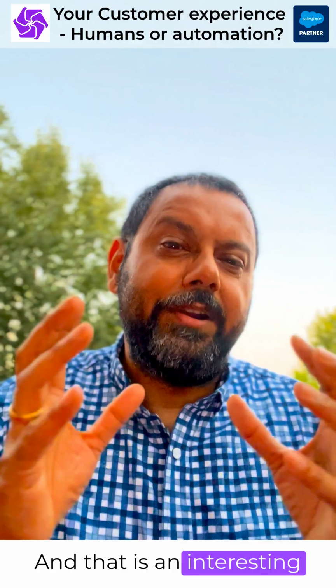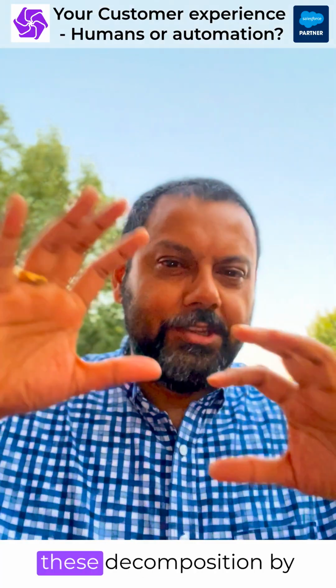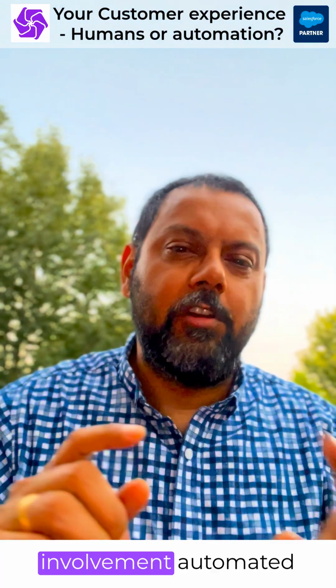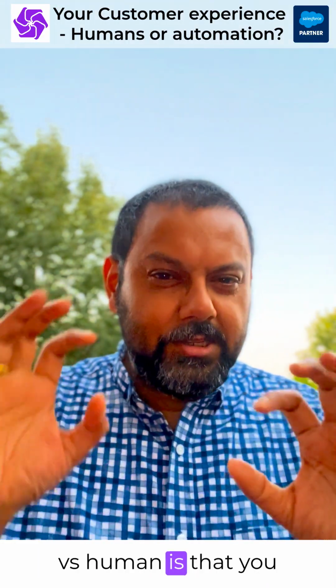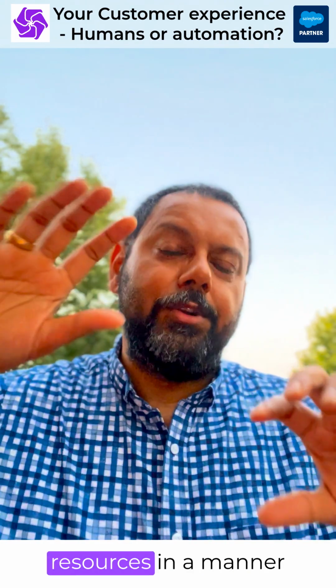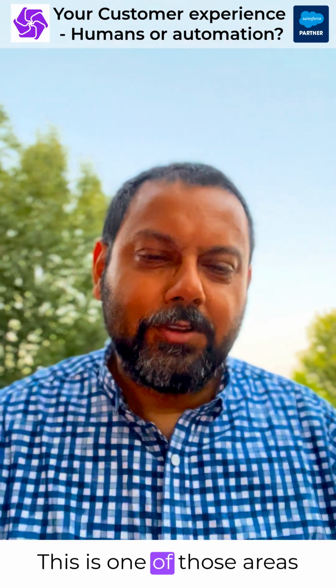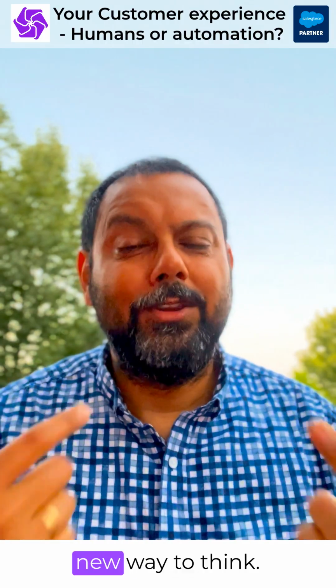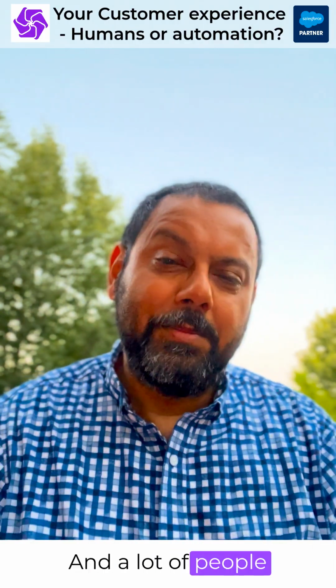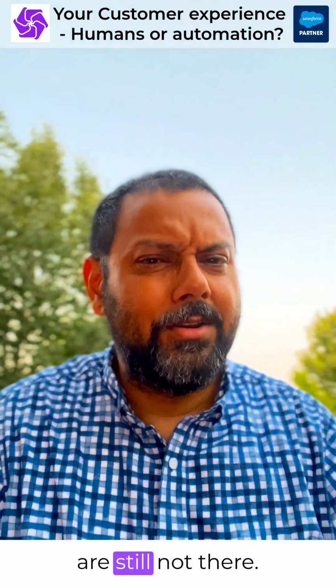And that is an interesting part of doing all of this decomposition by high involvement, low involvement, automated versus human, is that you start to allocate your resources in a manner which is the most effective for your income. This is one of those areas which I think does not require a significant amount of new technology. It does require a new mindset, a new way to think. And a lot of people that I've spoken with are still not there.